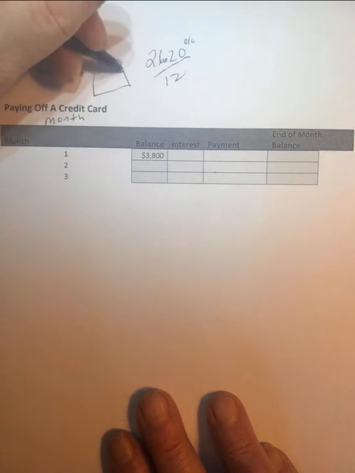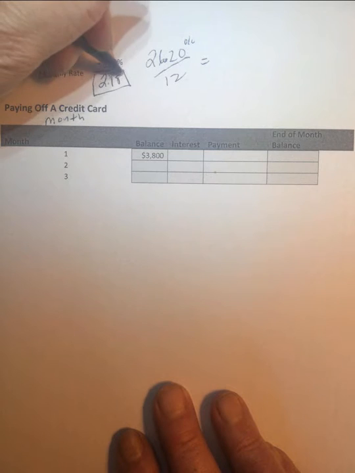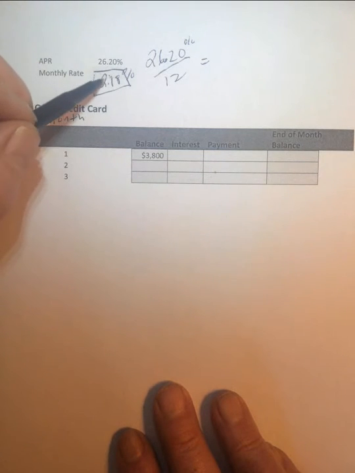And hopefully you know how to do that. It would be 26.20% divided by 12. And that's what goes there. And that gives you 2.18%. It's not exact, but it'll stay exact inside the cell.